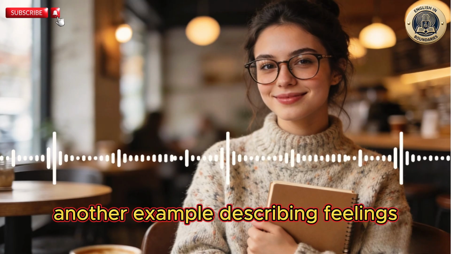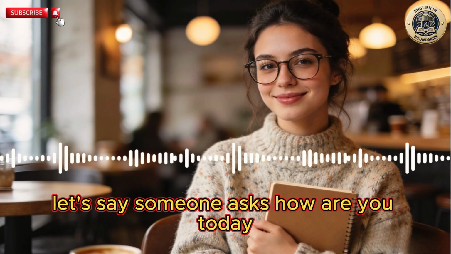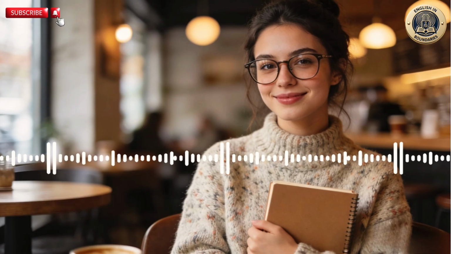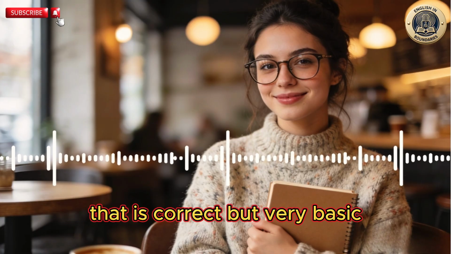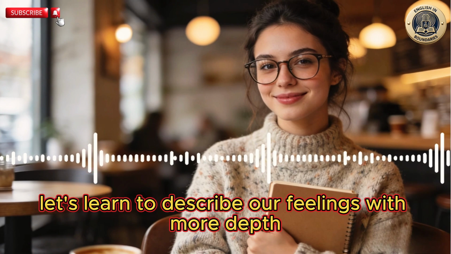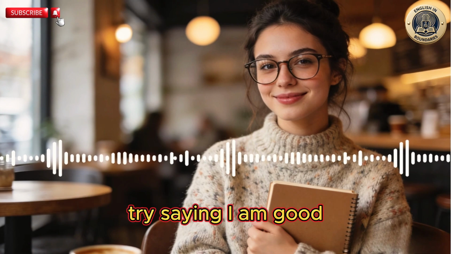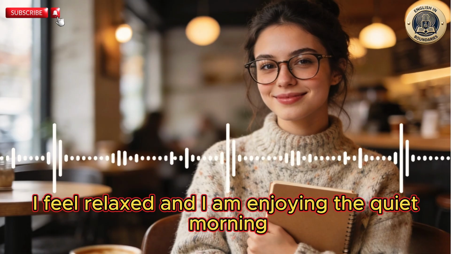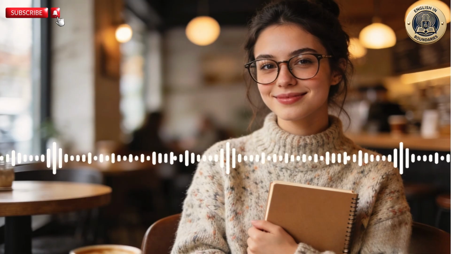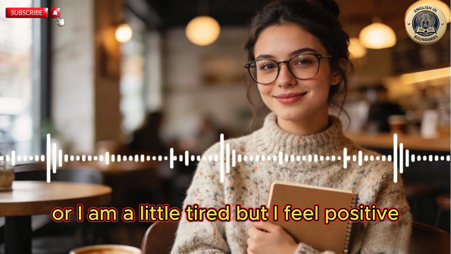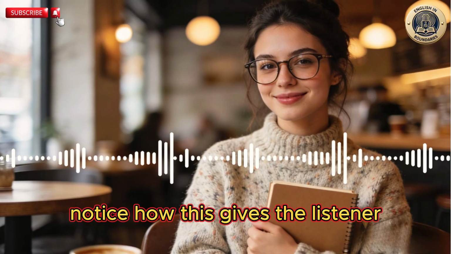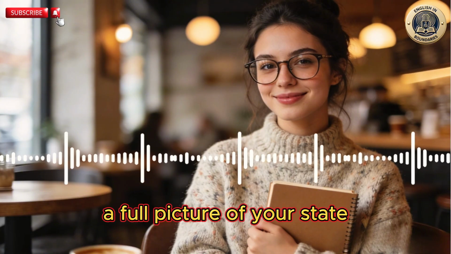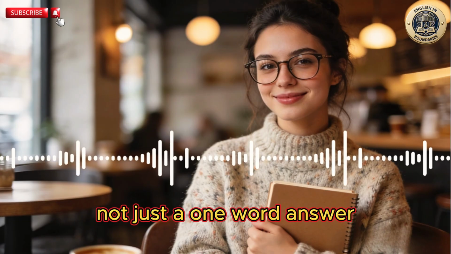Another example, describing feelings. Let's say someone asks, "How are you today?" Most learners answer with, "I am fine," or "I am good." That is correct, but very basic. Let's learn to describe our feelings with more depth. Try saying, "I am good. I feel relaxed and I am enjoying the quiet morning." Or, "I am a little tired, but I feel positive, and I am excited to learn new things today." Notice how this gives the listener a full picture of your state, not just a one-word answer.